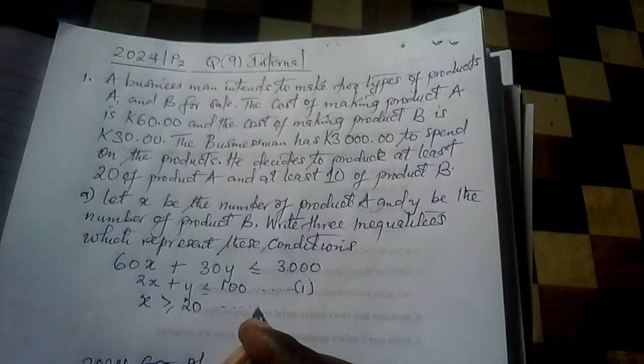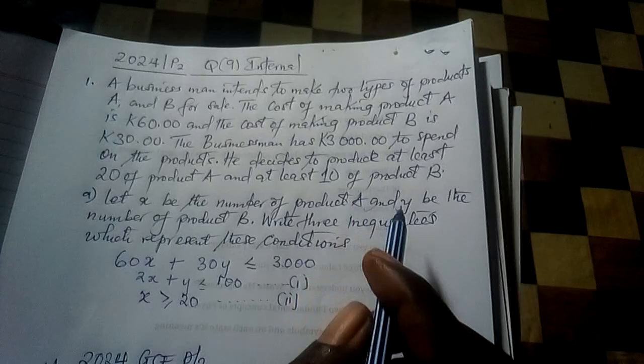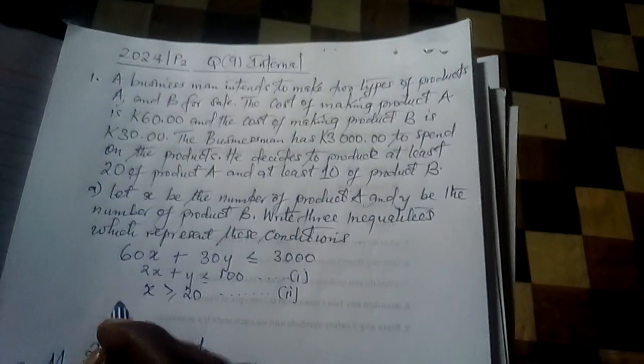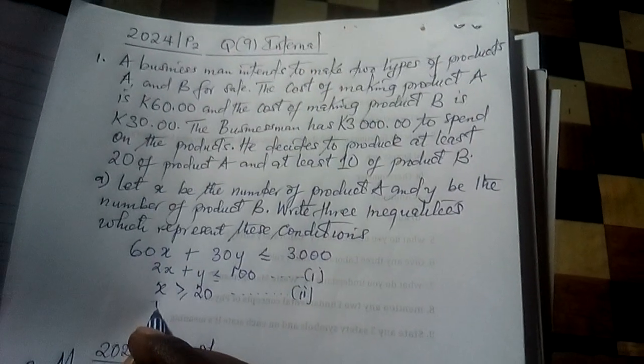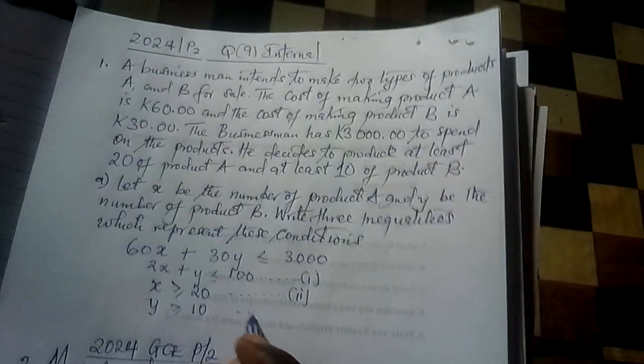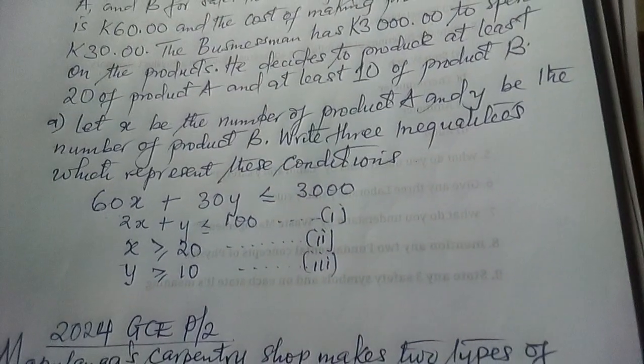So you have come up with the second inequality. Then the other one, they are saying at least 10 of product B, which is Y, so Y is greater than or equal to 10. This becomes your inequality number 3. And just like that, you have answered this question.